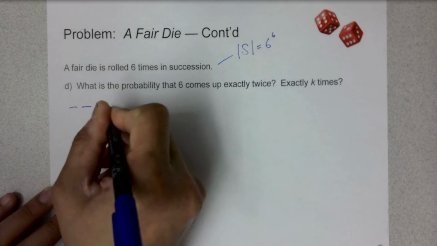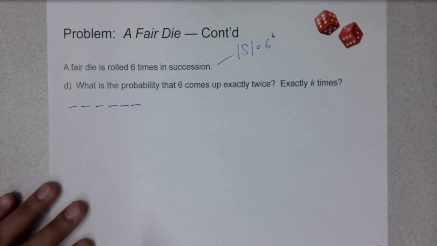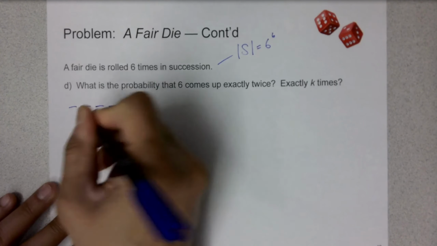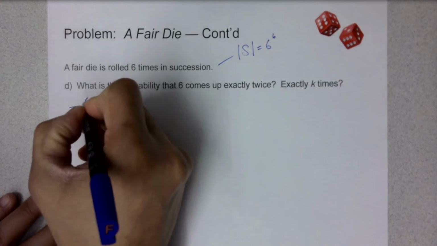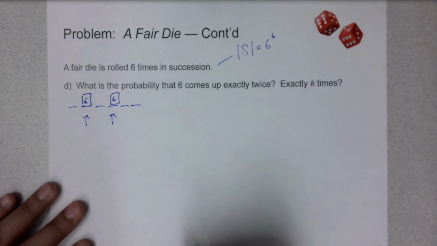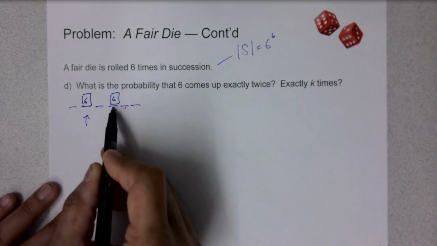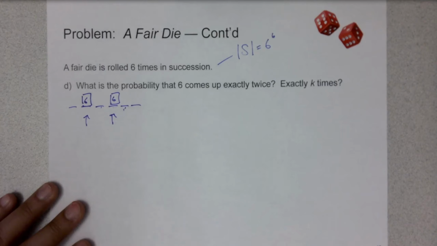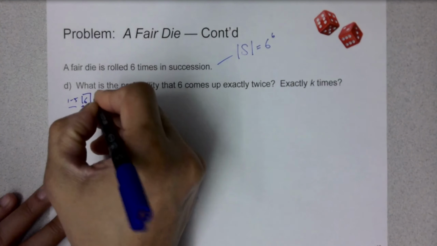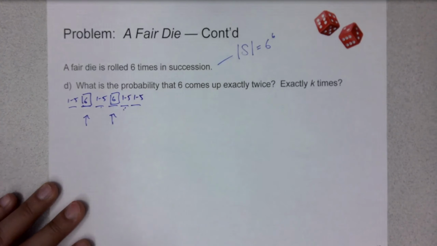We're going to do something a little bit different. Just imagine where the 2 sixes go on the blanks. We can do something similar to what we just did with the binary strings. We select 2 of the blanks, and a 6 goes here, and a 6 goes here. Any 2 of them. And the other blanks will have 1 to 5, so 5 choices for them.